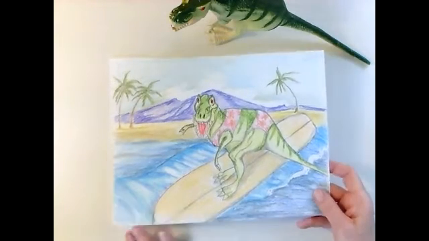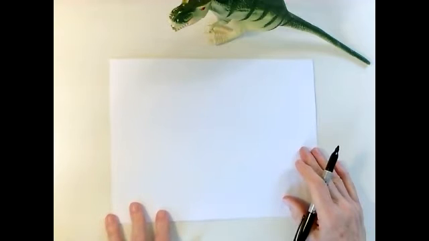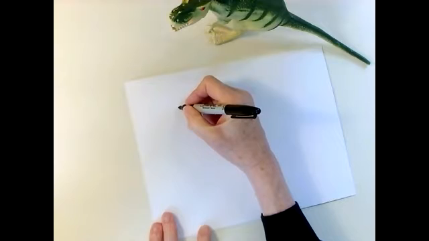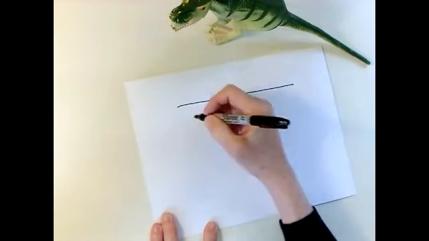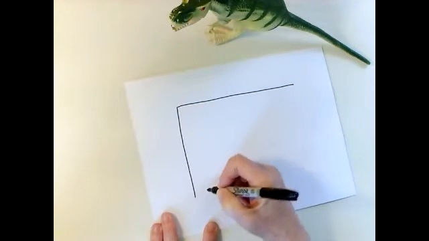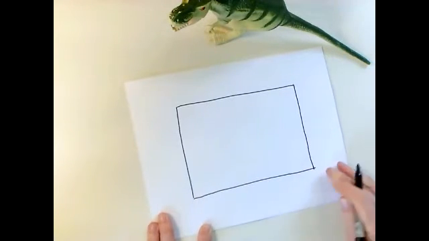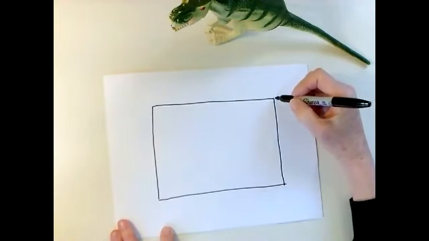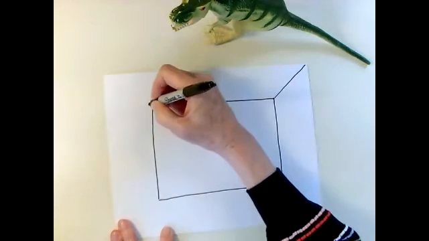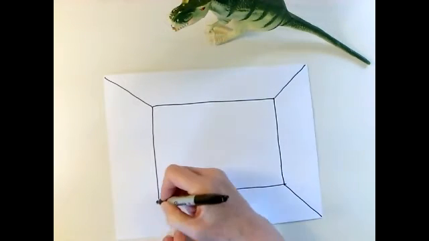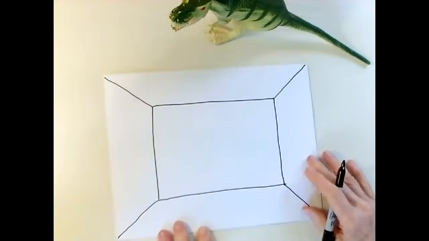So, if you are going to have your toy do their activity in a room, you're going to want to create the illusion of space in your room. One way to do that is to make a smaller rectangle on the inside of your paper. If you're using your sketchbook, you can do it just like this in your sketchbook. So once you have your rectangle, you connect the points of each side to the side of your paper with a line.